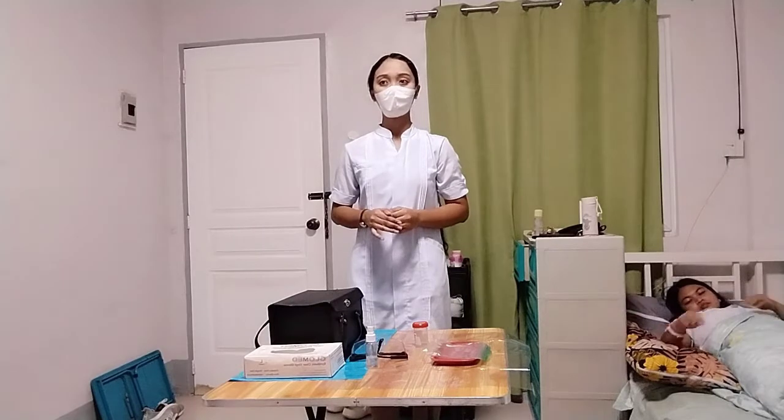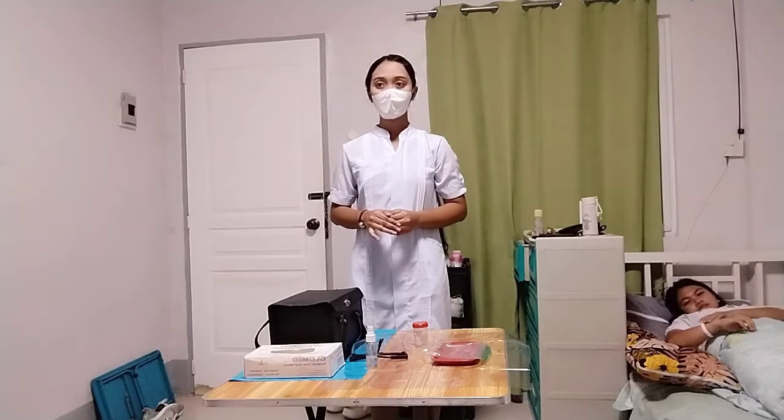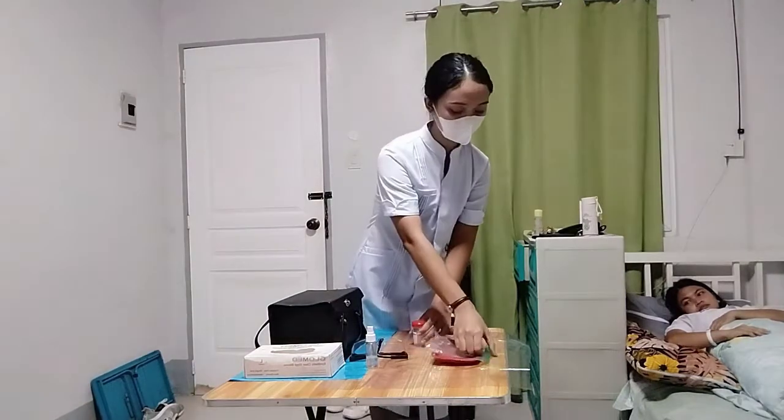Next, place labels on the container per facility policy. Place the container in a plastic, sealable biohazard bag and/or transport container. Remove the other PPE if used and perform hand hygiene.